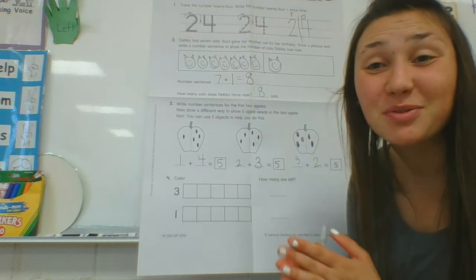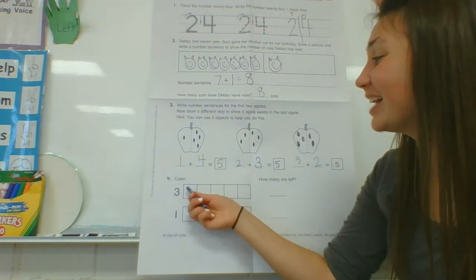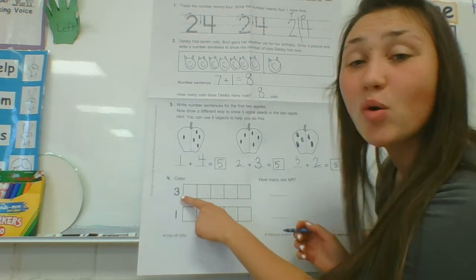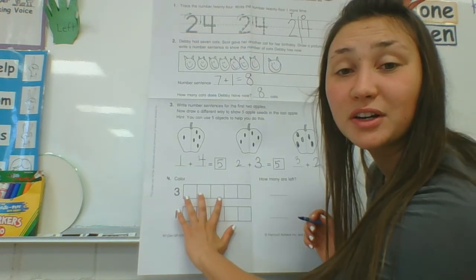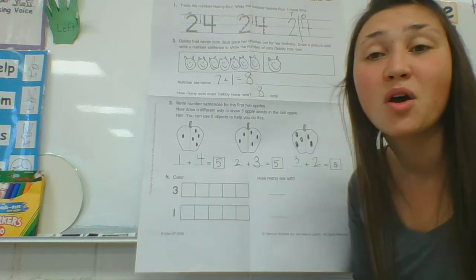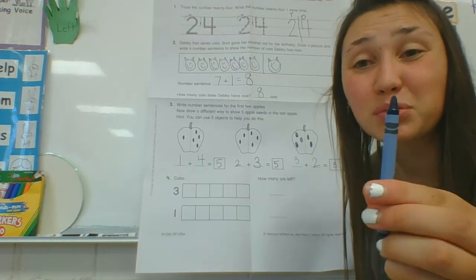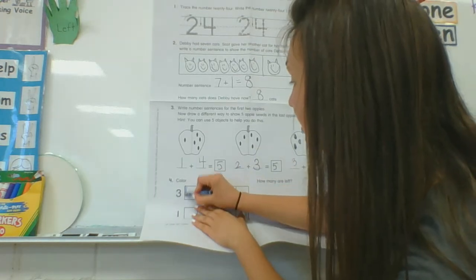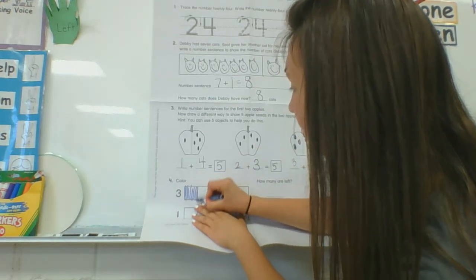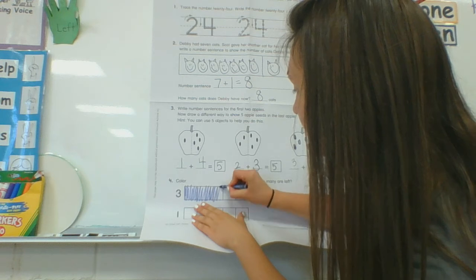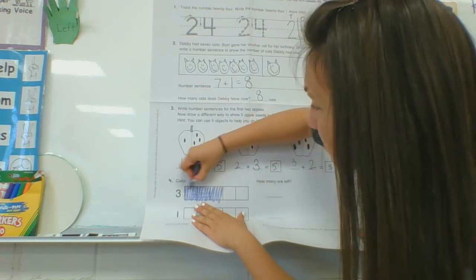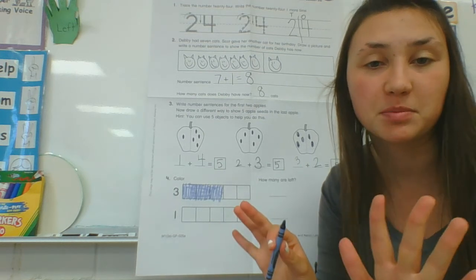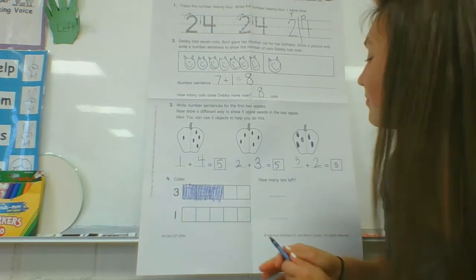All right, on to our last one for the day. It says, color 3 squares. And remember, we always start at the left. So color in the first 3 squares with a crayon. Please use blue if you have a blue crayon. If you need to pause the video to find your blue crayon, go ahead and do that.